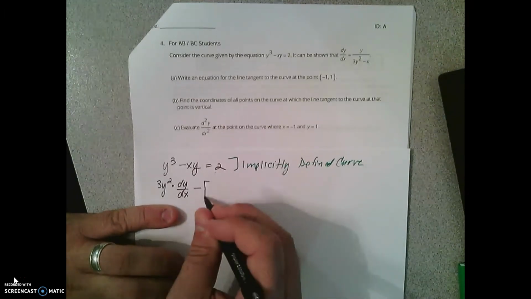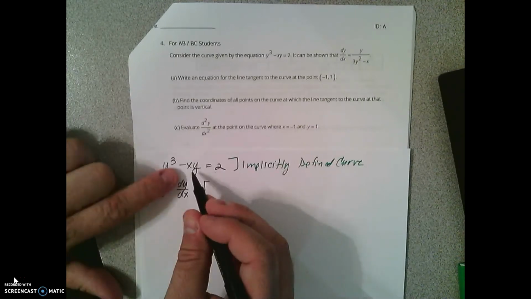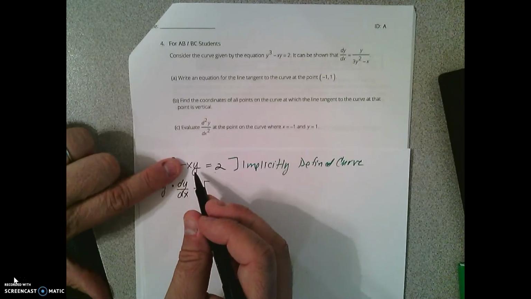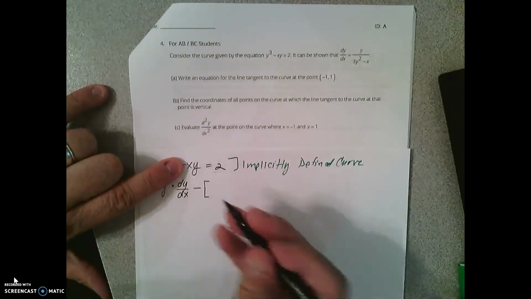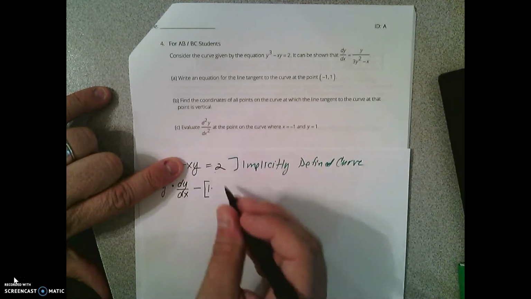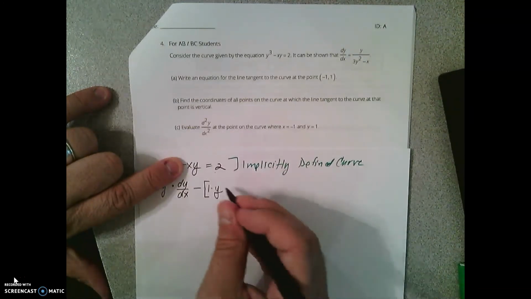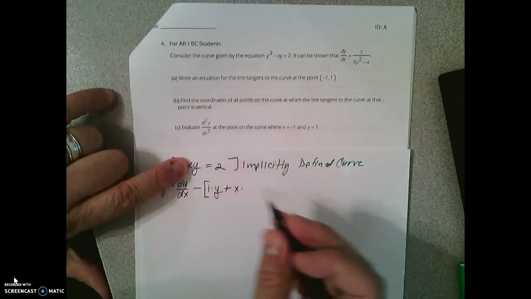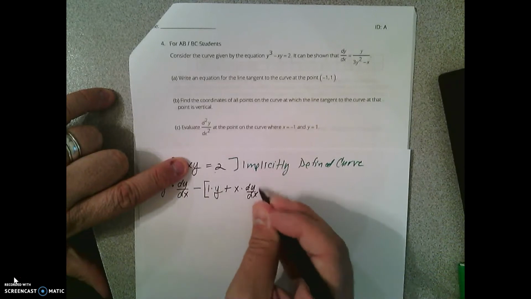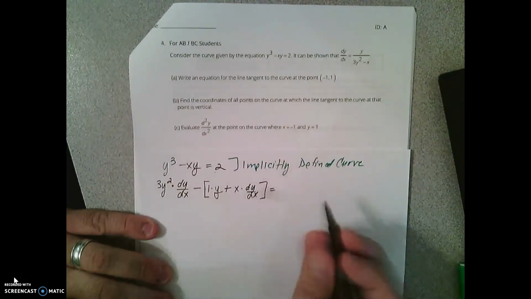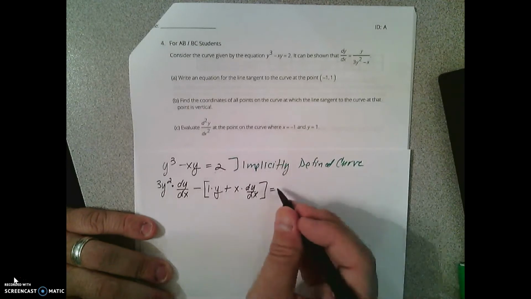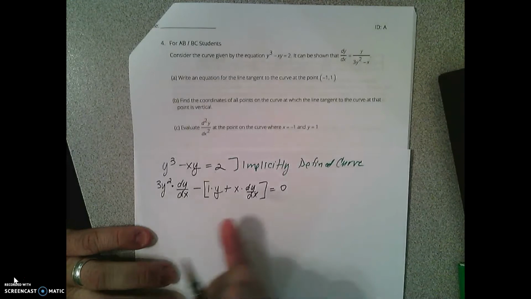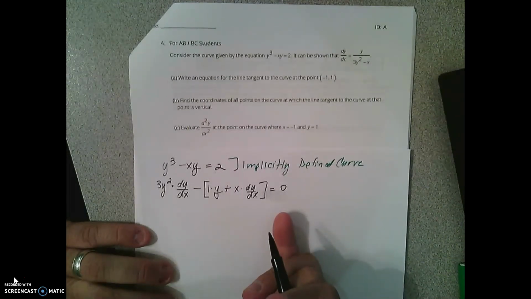Minus, now we need to take the derivative of xy. And because this xy is being multiplied together, this is a product rule question. Product rule tells us to take the derivative of the first term, which is 1, leave the second one alone, plus now we leave the first term alone, times the derivative of the second, which is dy/dx. Equals, continue taking the derivative: the derivative of 2 is going to be 0. Great, you've successfully found the derivative of an implicitly defined curve.